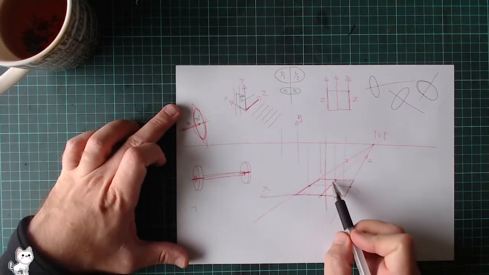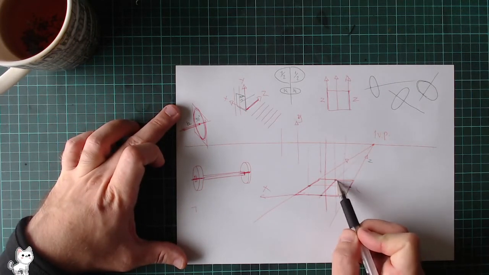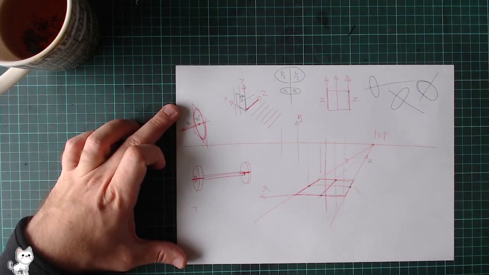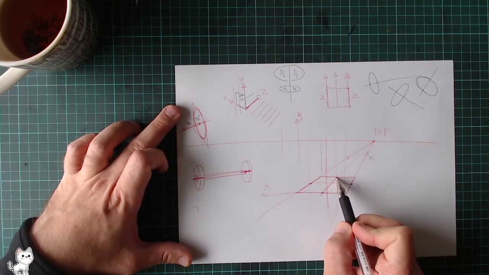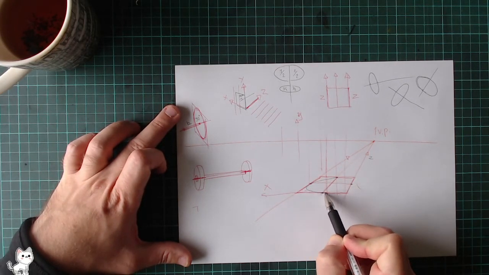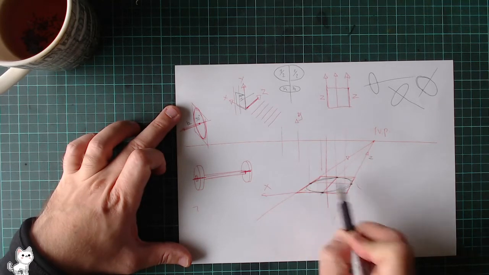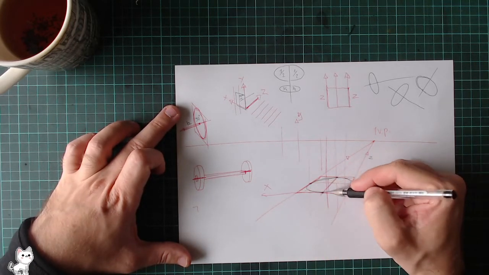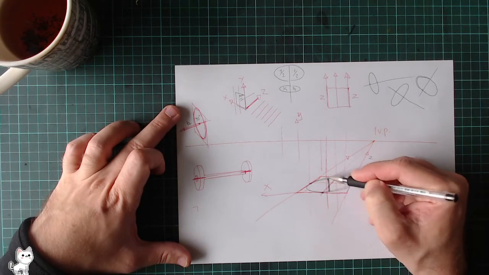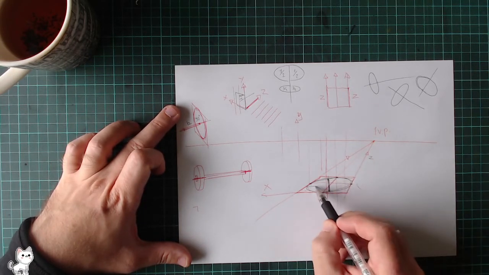So now I know this is where my circle, my ellipse, will be. So this will be the minor axis and major.